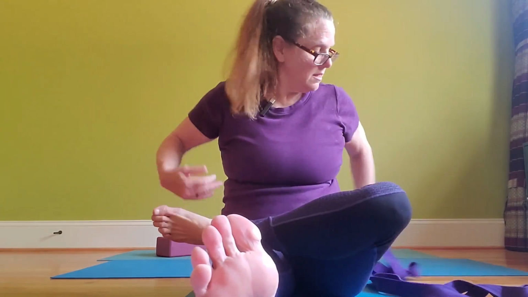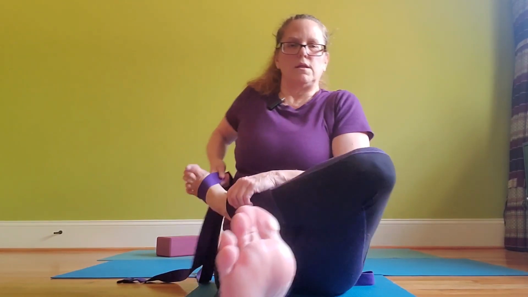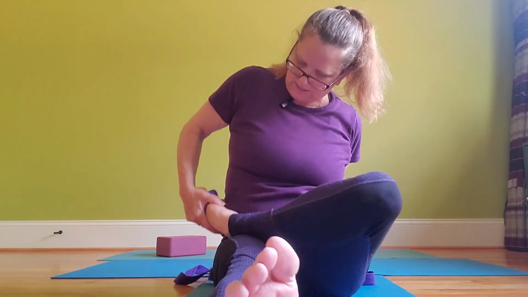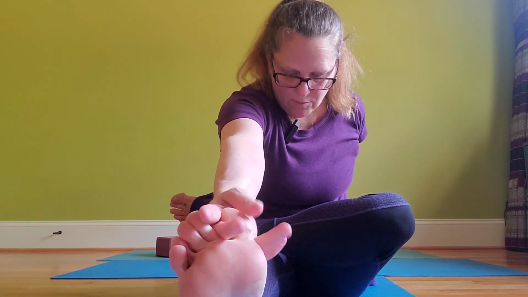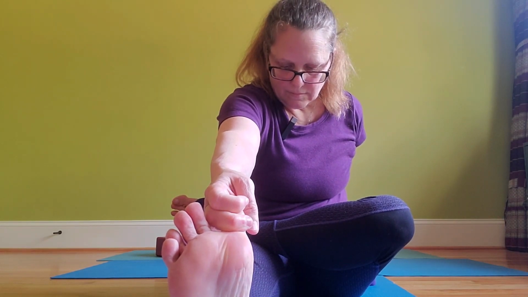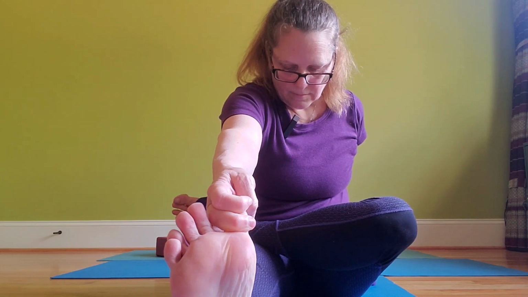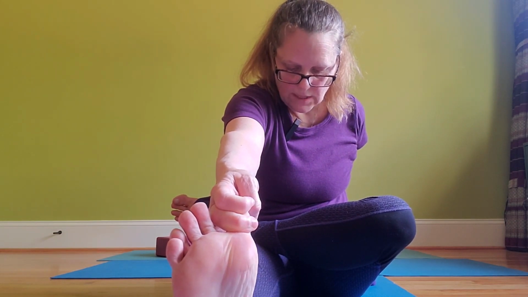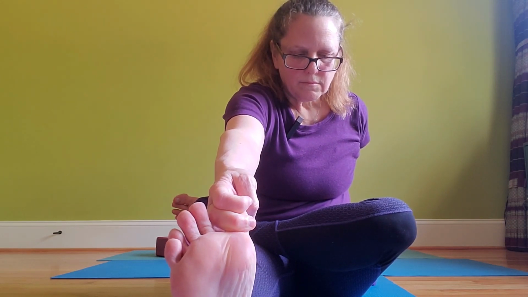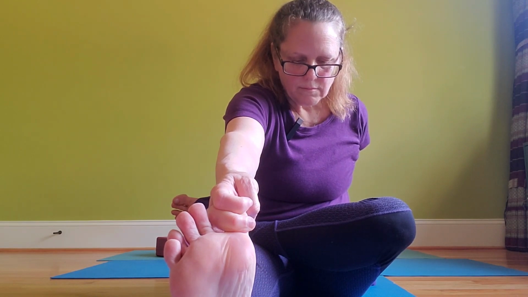Change legs. This is my bad knee, so I don't know if this one will cooperate as far as this bind is concerned. So strapping the foot, reaching around behind you, finding the strap. Nope, not today. Some days are good, some days are not so good, and that's okay. Finding your big toe maybe. Breathing like Ujjayi breath if you can. And then let that go.